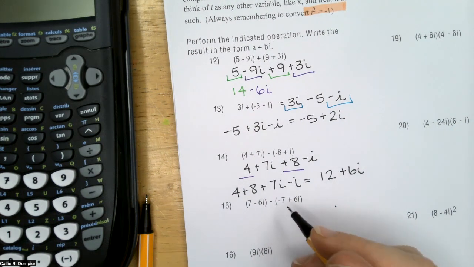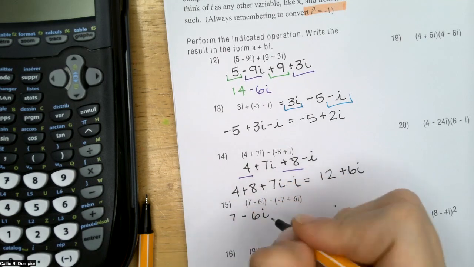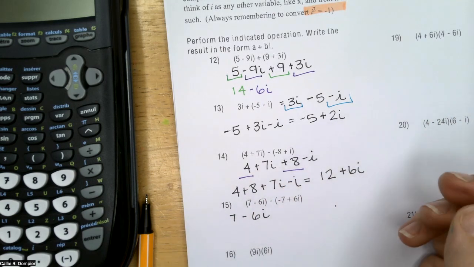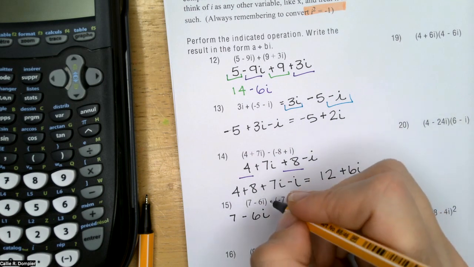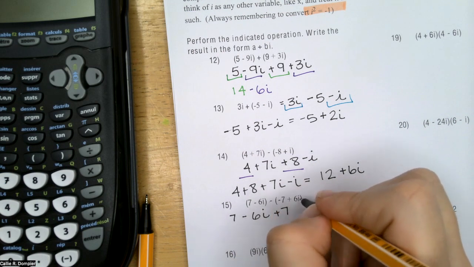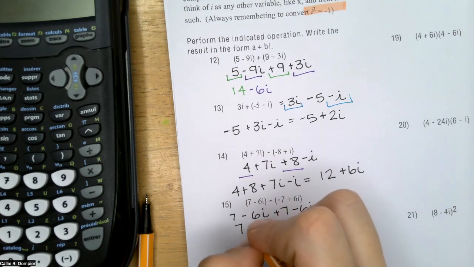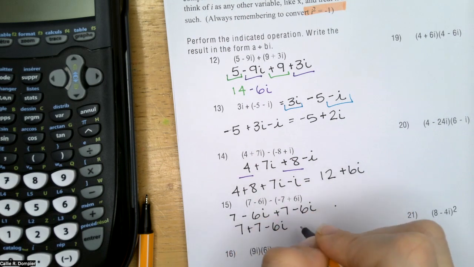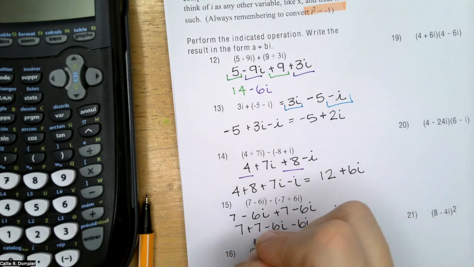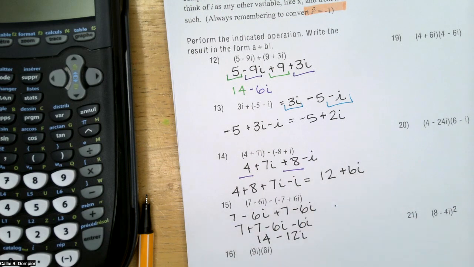Again, we're distributing a minus sign. Just be careful with the minus sign. It's the hardest part. 7 minus 6i. Just notice that we have just been treating i like x. You're not doing anything special. So minus a negative 7 is plus 7. And then minus a plus 6i is negative 6i. So now we have 7 plus 7 minus 6i minus 6i. 7 and 7 is 14. Negative 6 minus 6 is negative 12i. So it's 14 minus 12i for that one.